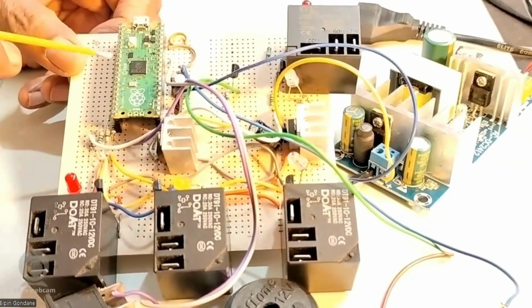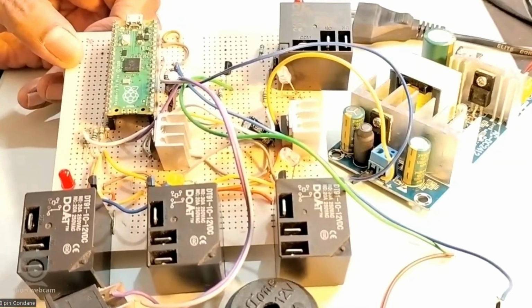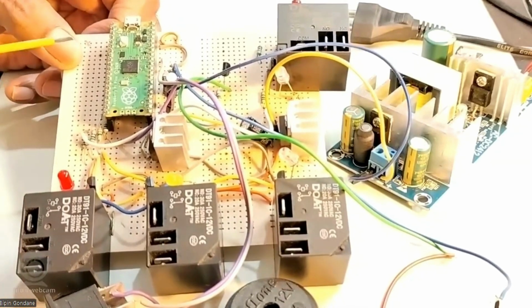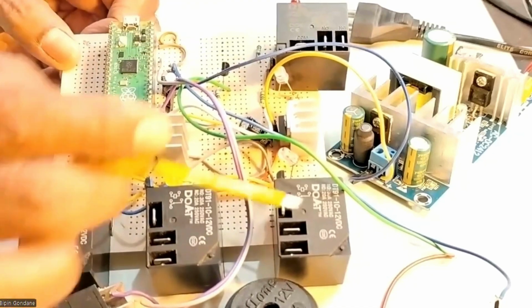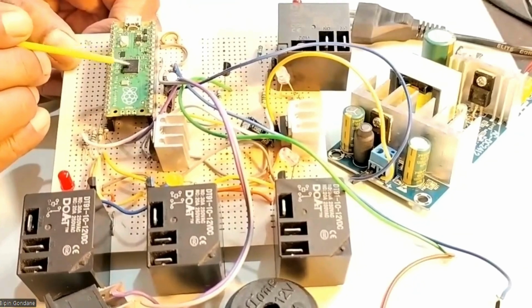Okay, this is done. Now, after doing this, you can put the whole thing together. First of all, you have to arrange it on a breadboard. Why? Because you have to give temporary connections. Once it is successfully running, then you can put it on the complete PCB board. So this is one part, the embedded system board. We call it the Raspberry Pi Pico board.